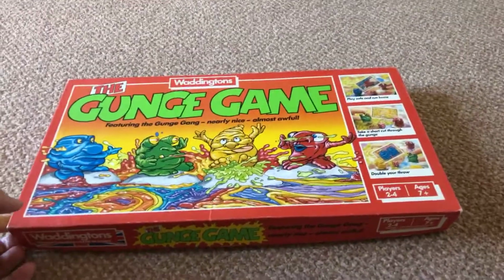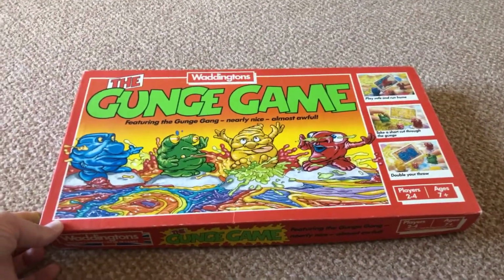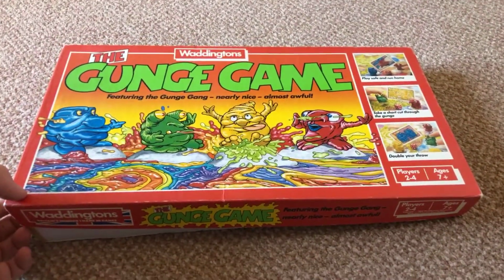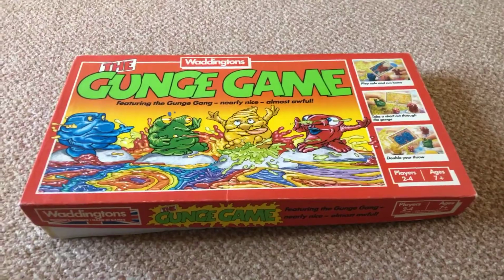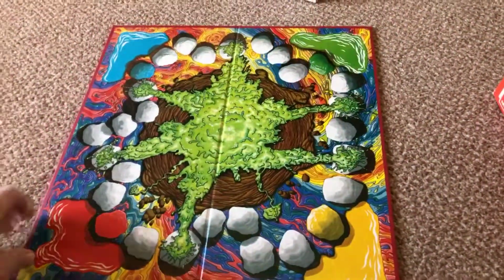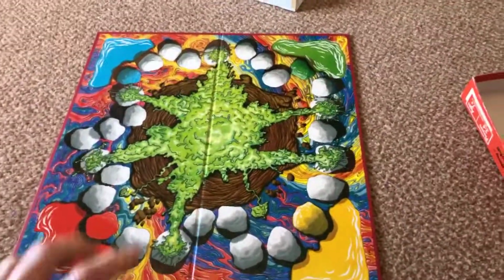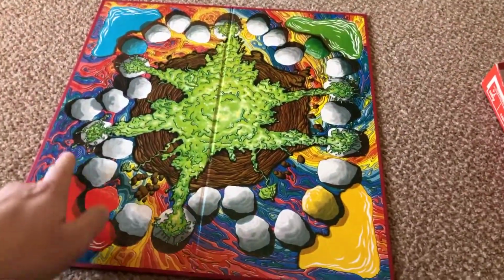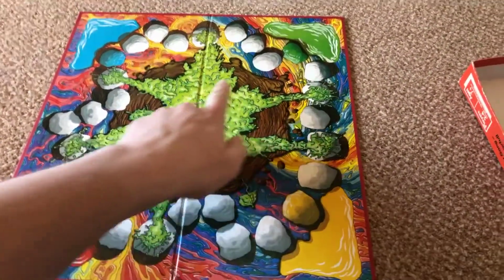Right, so I've got one game here. I used to play this with my sister when I was little, the Gunge game. And just to have a look at the board design inside, so you can have a look at the game board. So if I open it up, now this one is all around a theme. Look, it's got Gunge, so they've got a design. Look, Gunge in the middle, some lava to cross over here and lots of different colours.